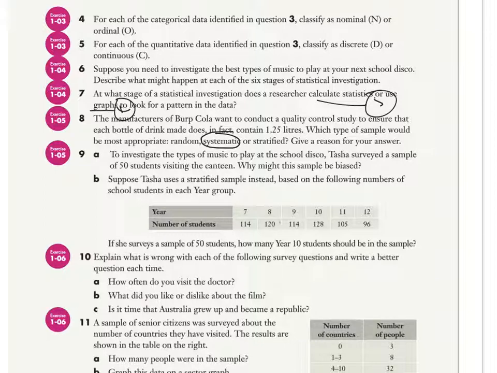Okay, 9. To investigate the type of music to play at a school disco, Tasha surveyed a sample of 50 students visiting the canteen. Why might this be biased? It could be biased because you don't get a mixture of years maybe, or the people at the canteen might have different opinions. It's not really spread out.